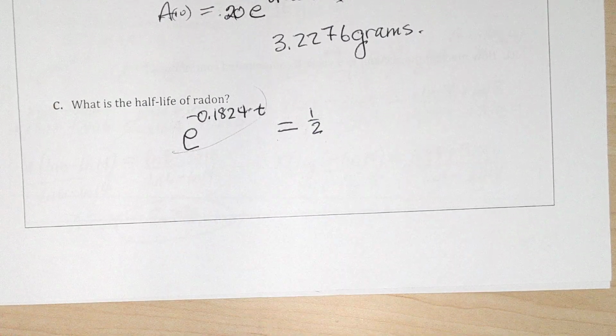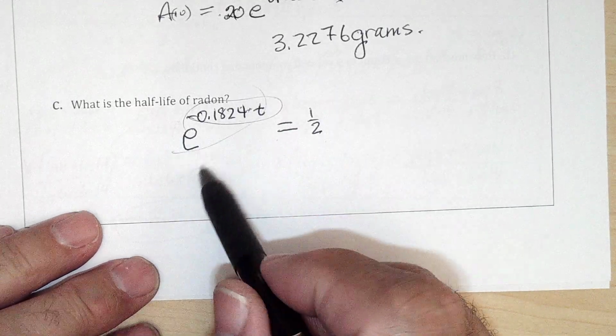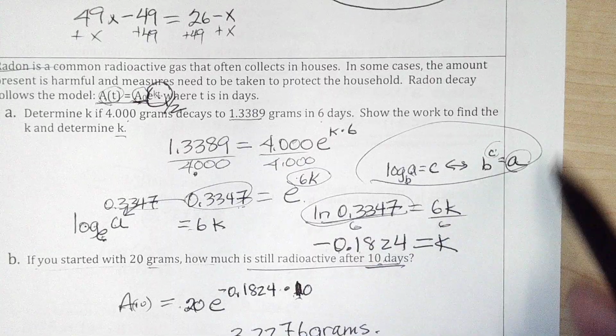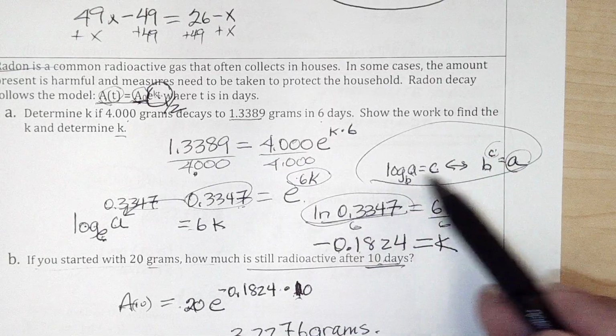So I'm going to solve this. Once again, I'm trying to solve for a power, so I use the conversion equation. The power comes down, the base is the base.